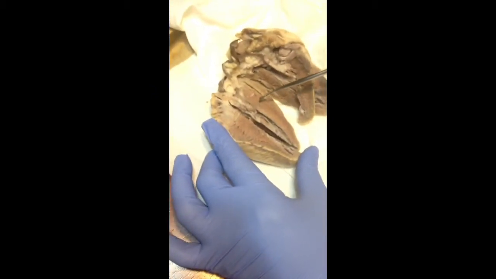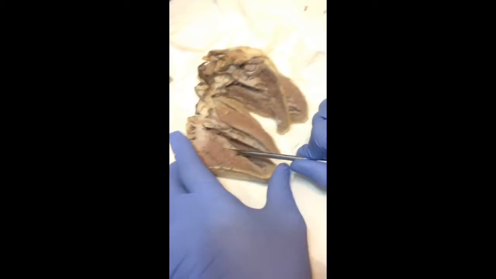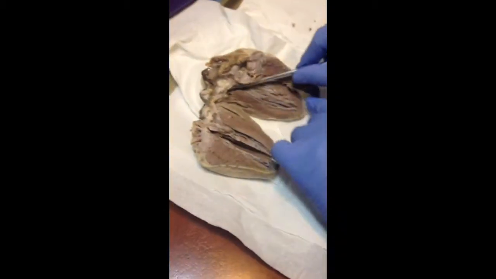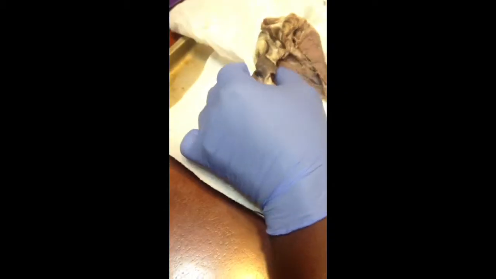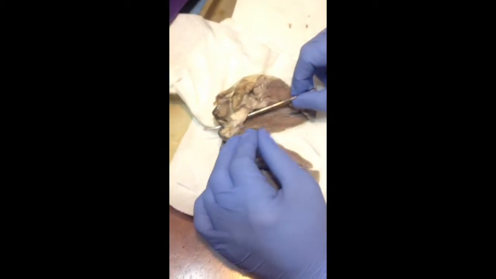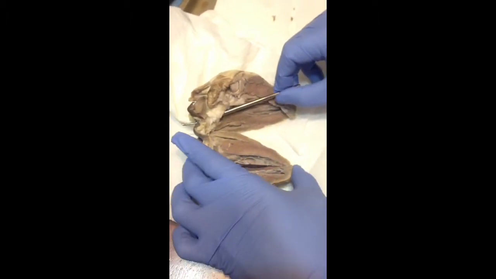Next thing is, let me use this one, the pulmonary trunk. This will be the pulmonary trunk. It goes right through here, through the ventricles here. So that will be the pulmonary trunk. Where is the blood going to is the question. Blood is going to the lungs. It's going to the lungs.